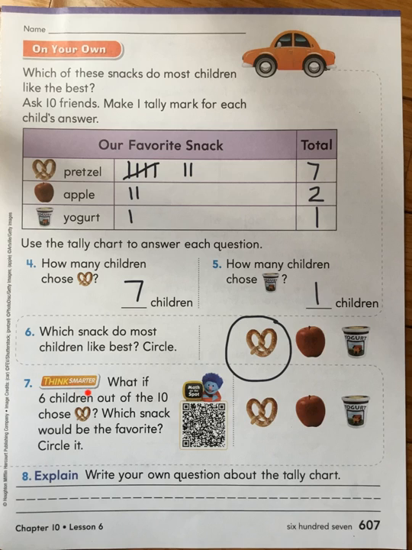Now, we have a Think Smarter question. What if 6 children out of the 10 chose pretzels? Which snack would be the favorite? Well, if we only have 10 votes and 6 picked pretzels, is 6 more than half, or is 6 the largest number we could have?